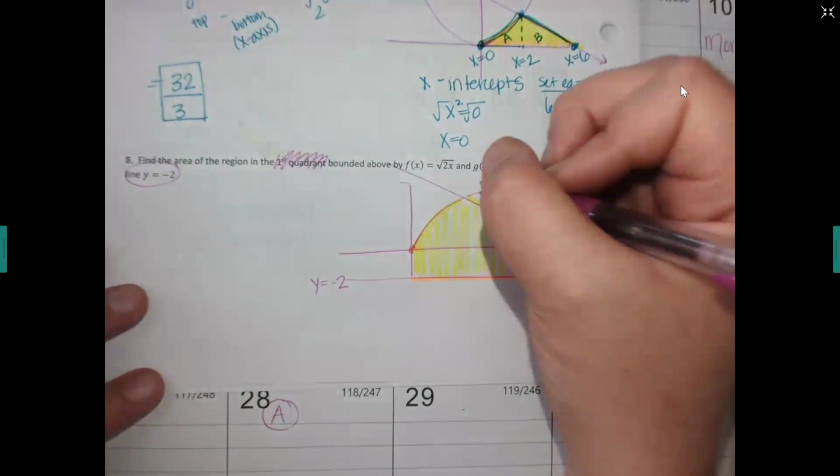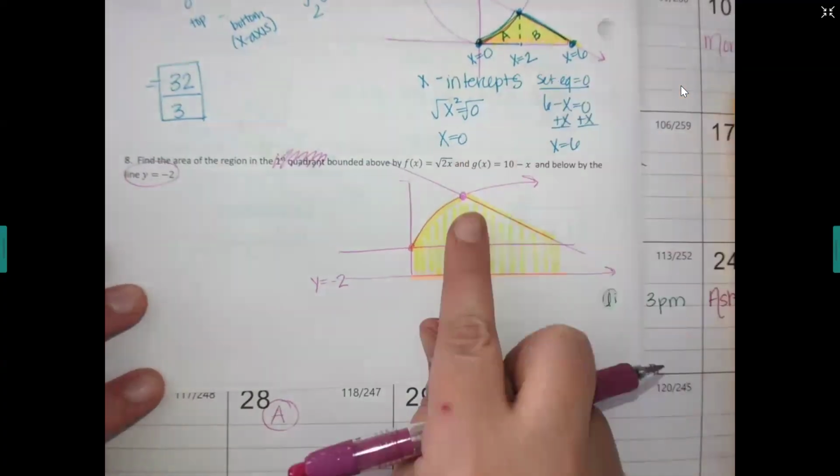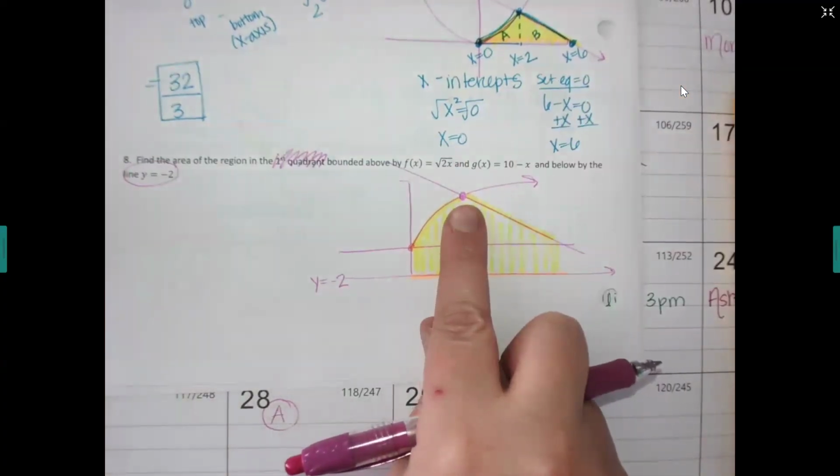All right, find this intersection. It's probably a decimal. So go ahead and type your equations into y1 and y2, find where they cross.